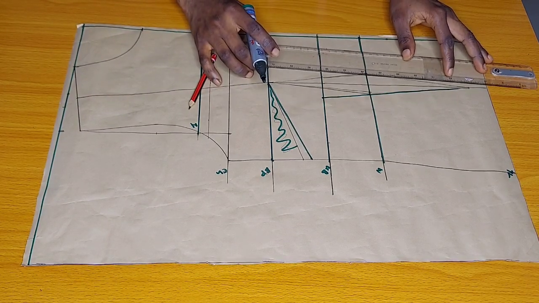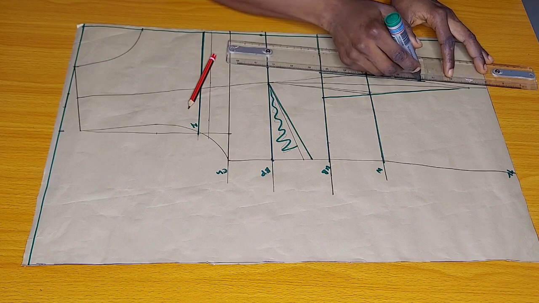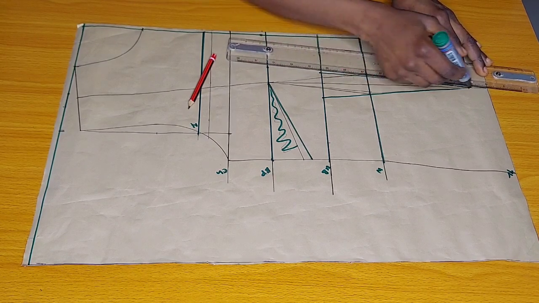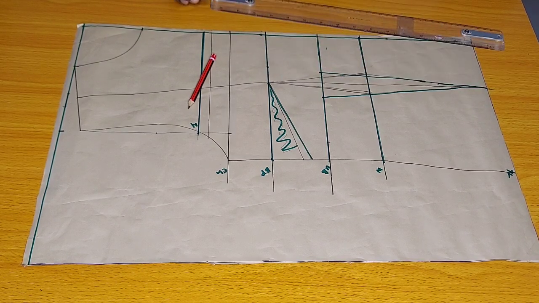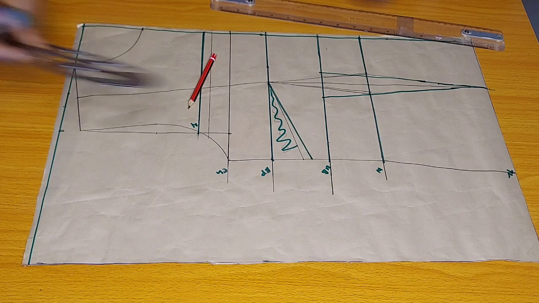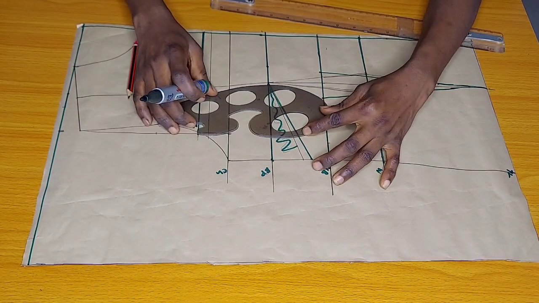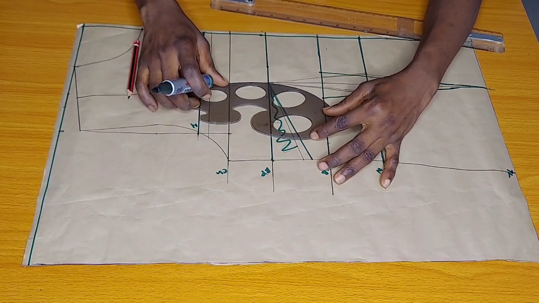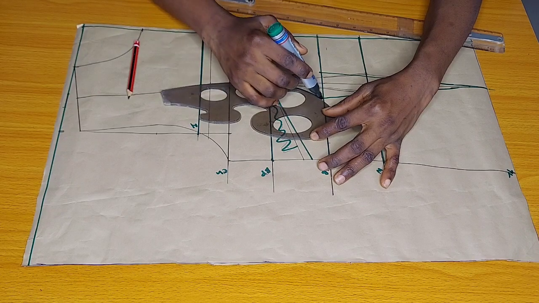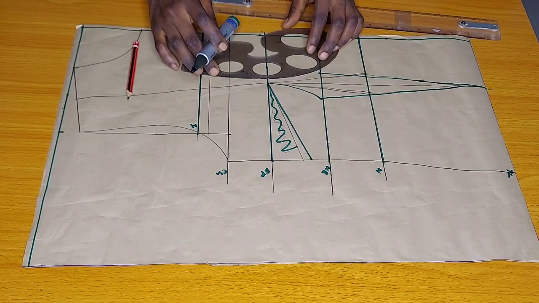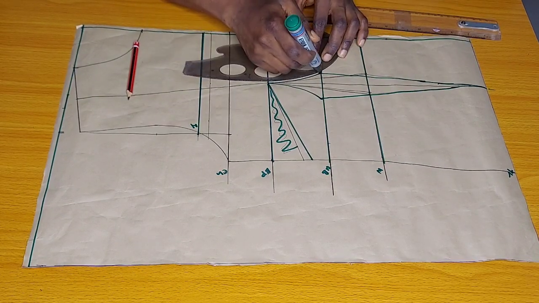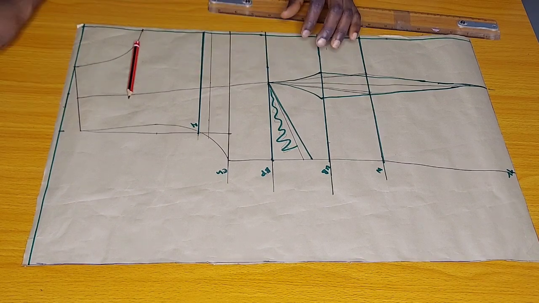All right, so you want to do this carefully from that point straight down. After that, you're going to connect to the bust point with a curve. This time around, you want to avoid too much curve so that when you want to sew, it will not be too difficult for you. You will not have too much curve. So with that, we have done our under bust tightening.